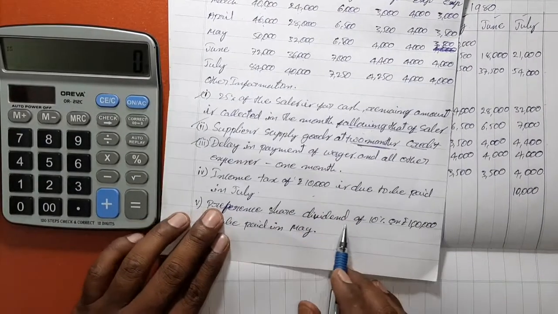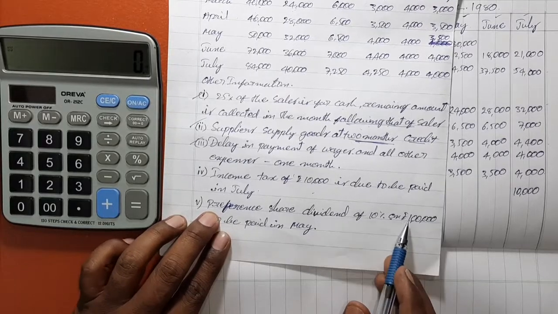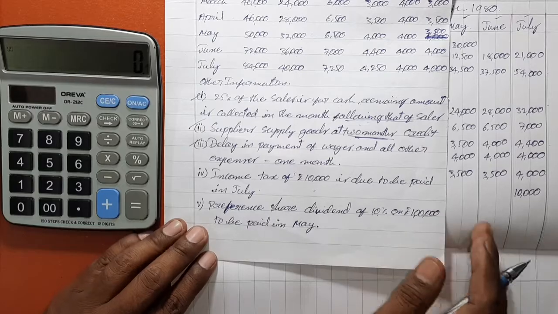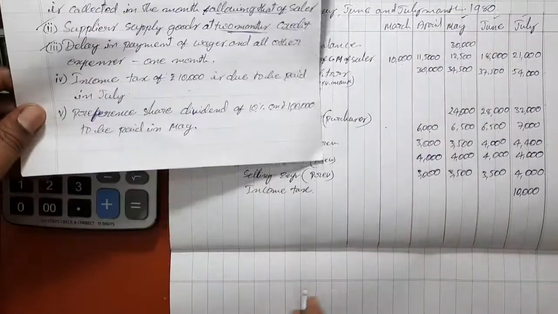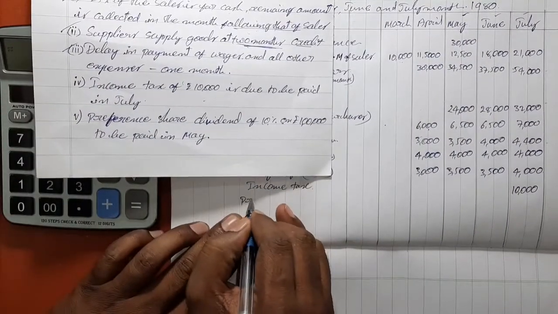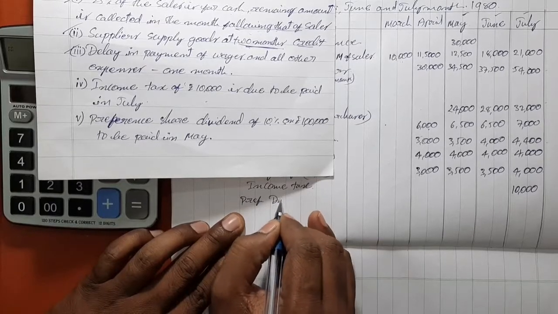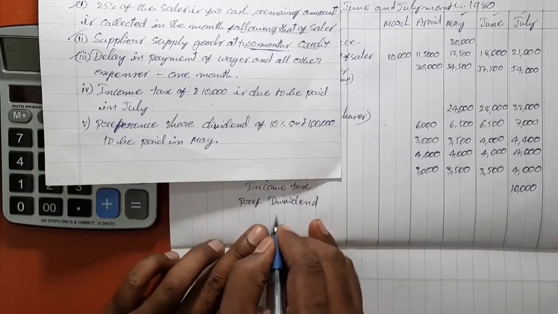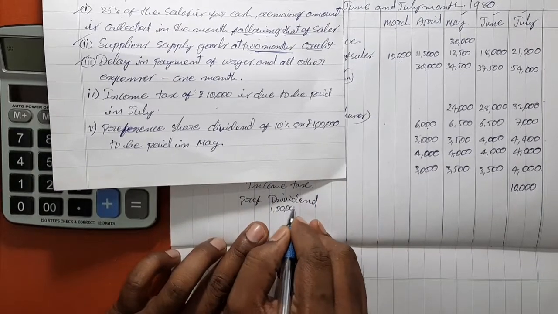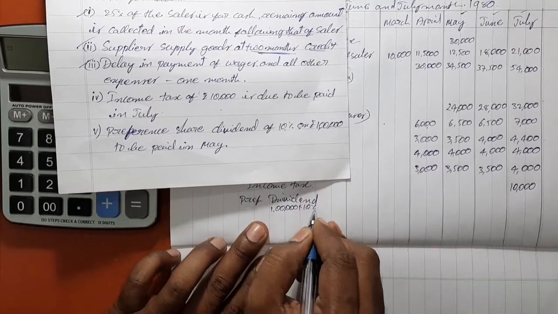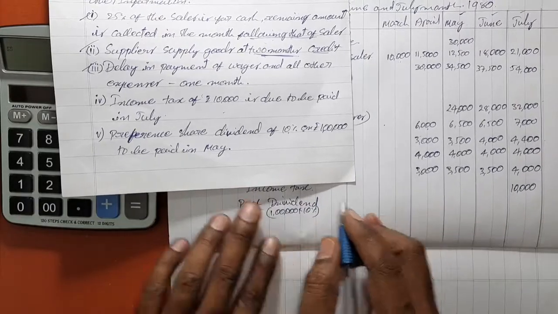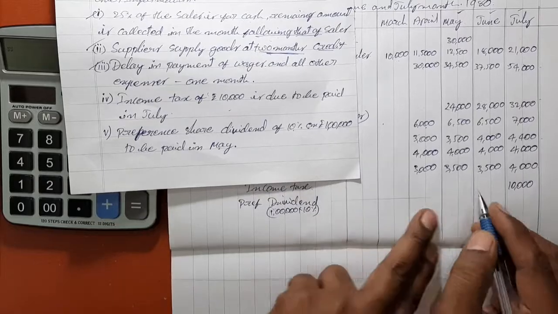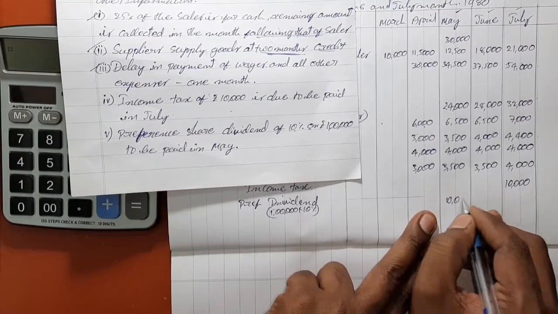Next, preferential share dividend of 10% on rupees 1 lakh to be paid in May. Means 1 lakh into 10% it is 10,000 rupees. That is preferential dividend, 1 lakh into 10%, which is equal to 10,000. That is paid in the month of May. May month it is 10,000.